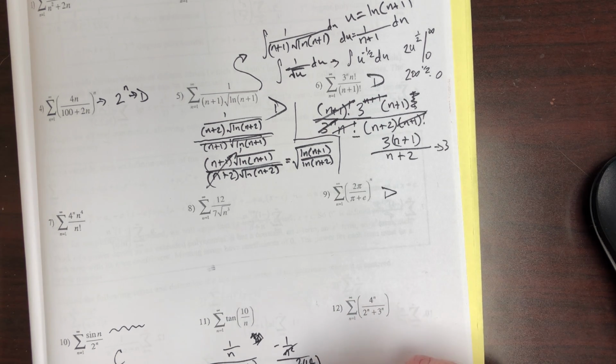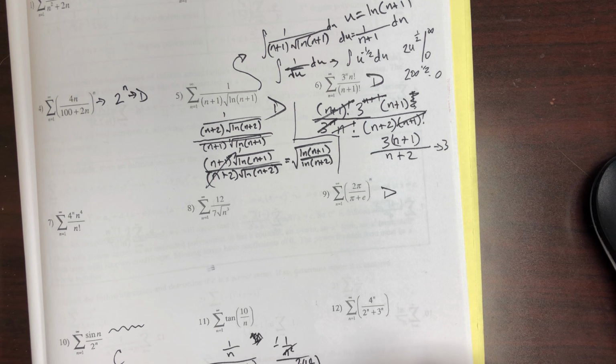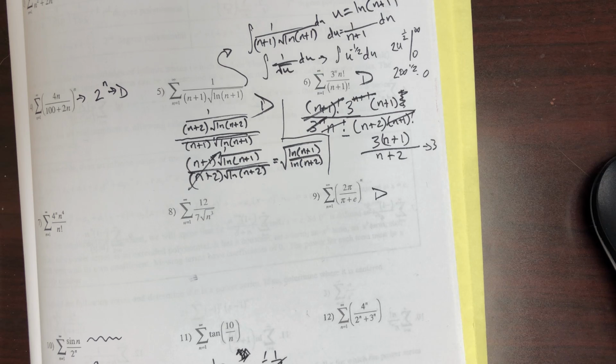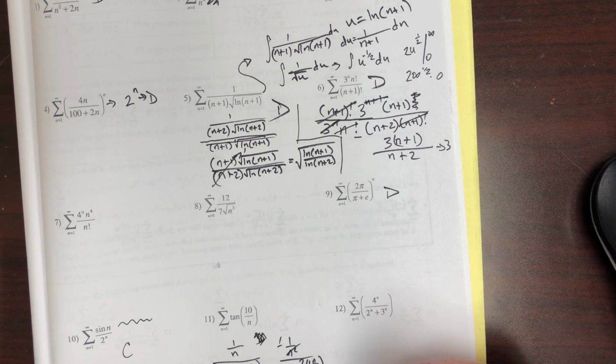So the n squareds cancel, the negatives cancel. We wind up getting 1 over 10 secant squared 10 over n as our new limit. And this time secant of 0, that's 1 over cosine of 0, which is 1, so this goes to 1/10.